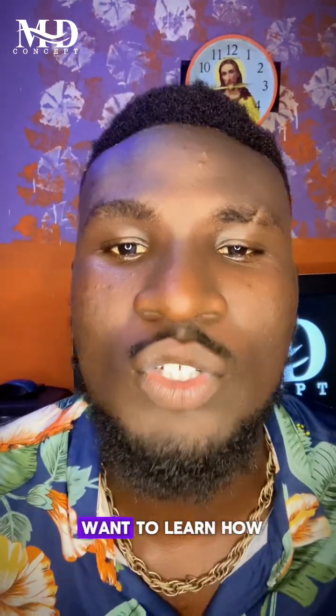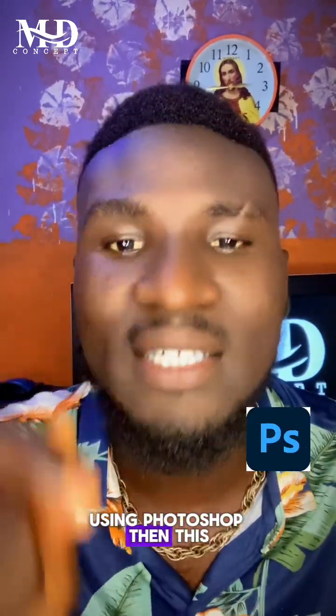Hey guys, do you want to learn how to crop pictures using Photoshop? Are you a beginner in graphic design and you are finding it difficult to crop pictures using Photoshop? Then this post is for you.